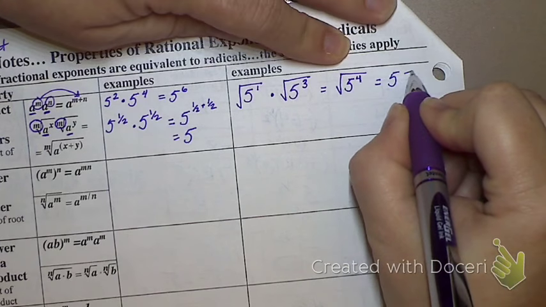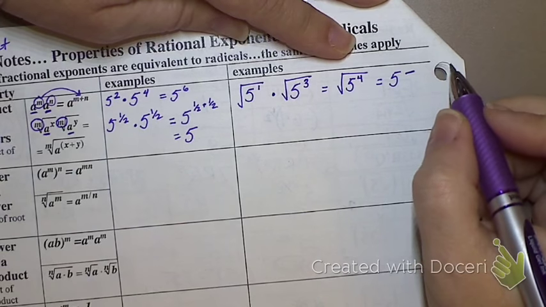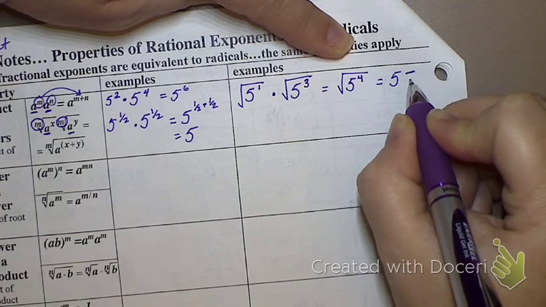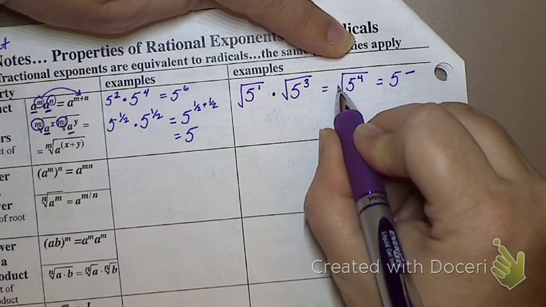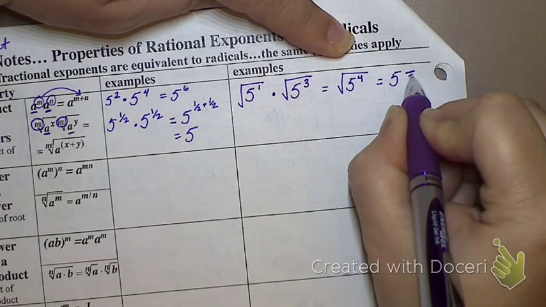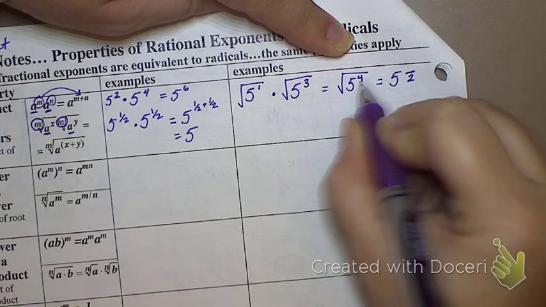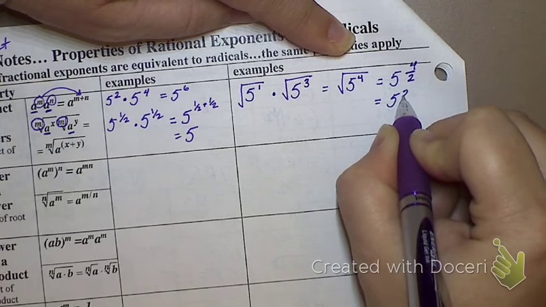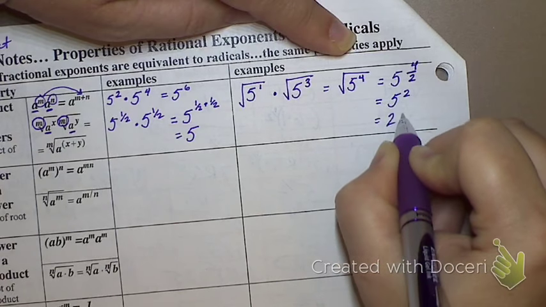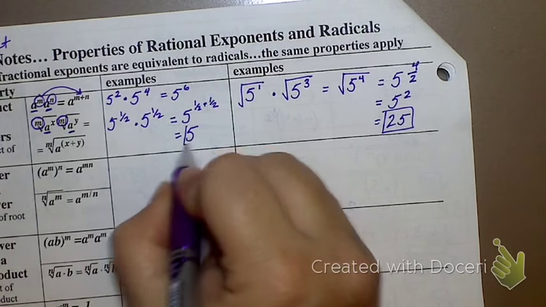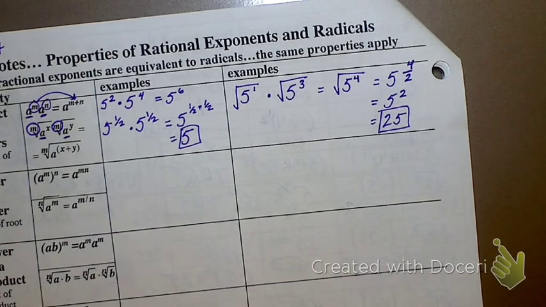What would the denominator be? Anybody? What's my index? There's no index listed, which means it's an index of 2. So that's my denominator. And the exponent is a 4. So 5 to the 4 over 2 would be 5 to the second, which is 25. And this one was 5. Okay? So a couple different ways that that particular property can look.